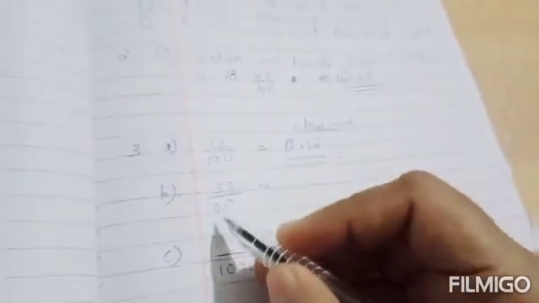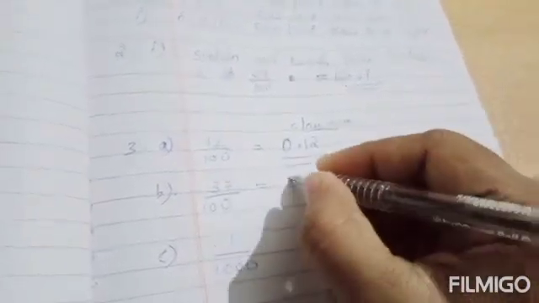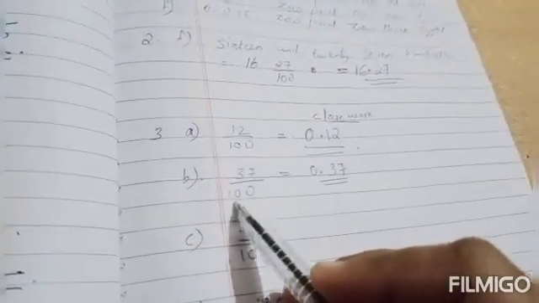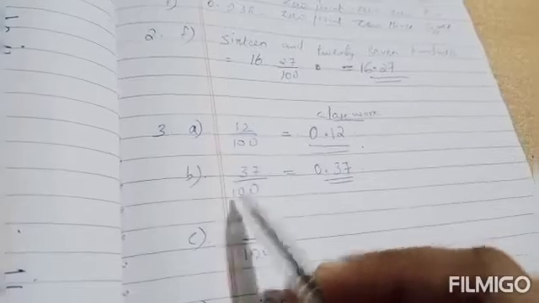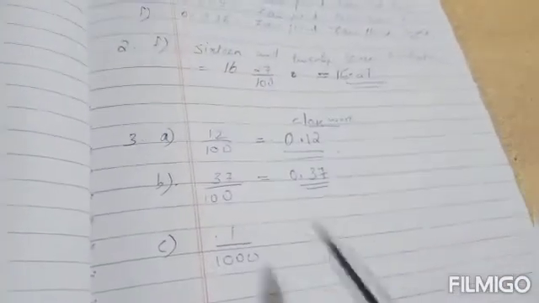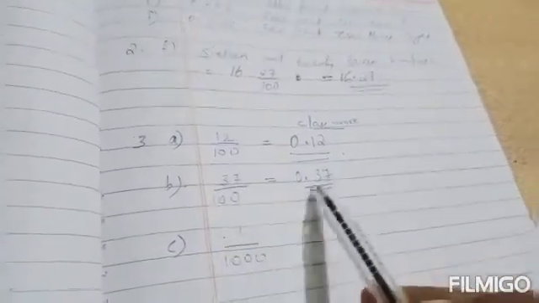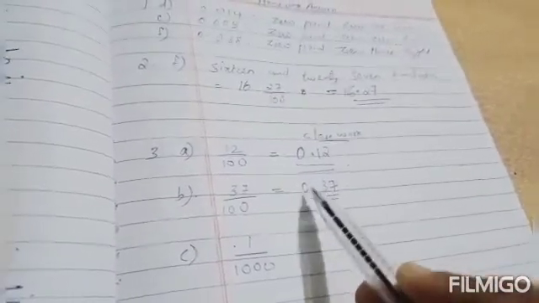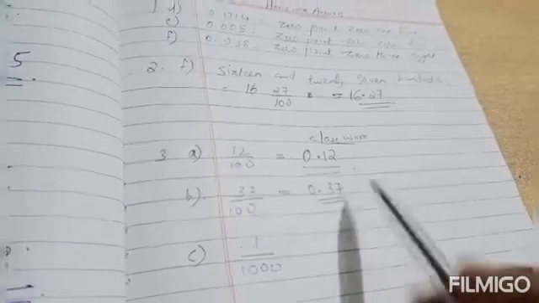Next, 37 by 100, it will be 0.37. Okay, after the decimal point 2 digits are needed since the denominator is 100. So here in the numerator only 2 digits, so you can write that after the decimal point. So you will get 0.37.